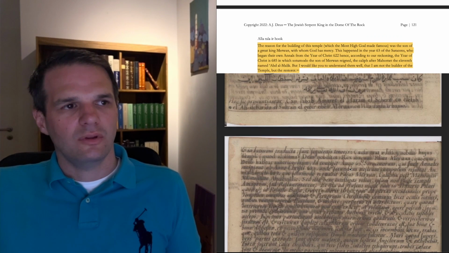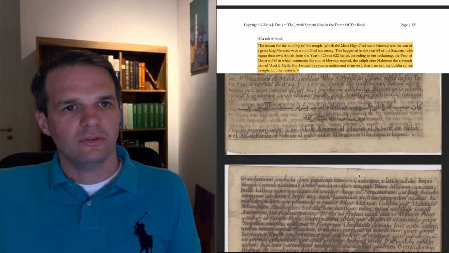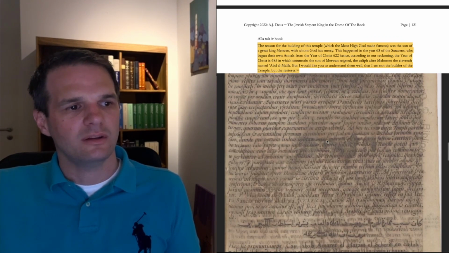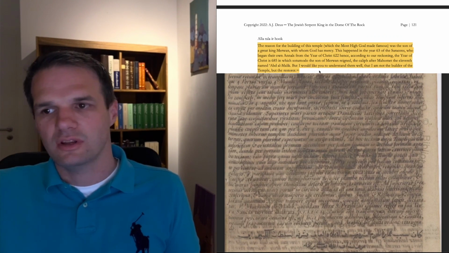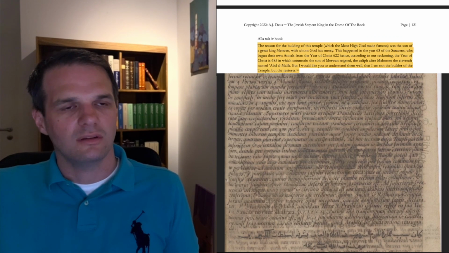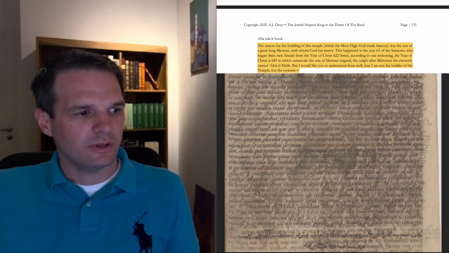Okay, but then as usual, I was interested in the context. So I thought, okay, so this is what comes afterwards. This is the translation, but what comes before it? So what exactly did he see, and where did he see it? Because that's not in H. Deus's paper. He doesn't mention. He just says he read the dedication in Dome of the Rock. But what dedication, and where did he read it, and so on. So that wasn't clear.